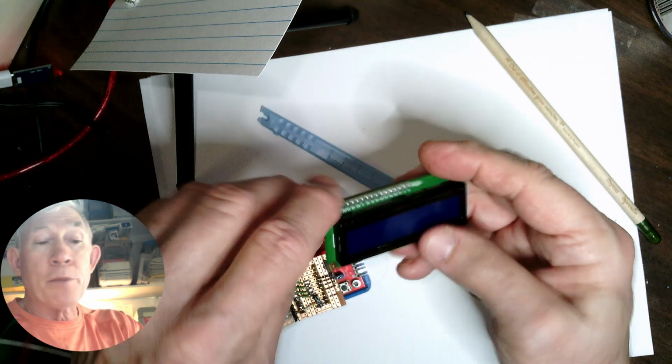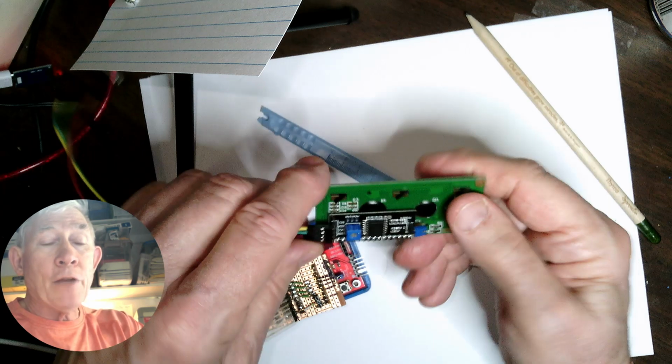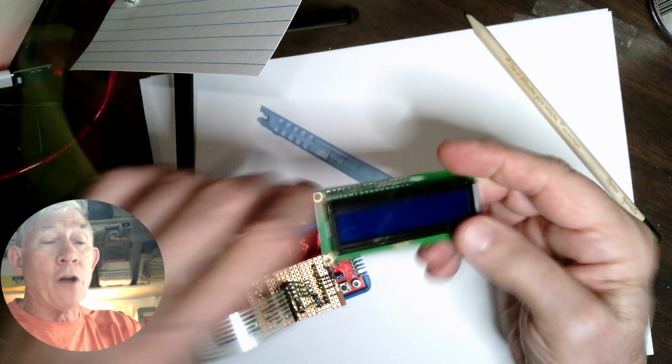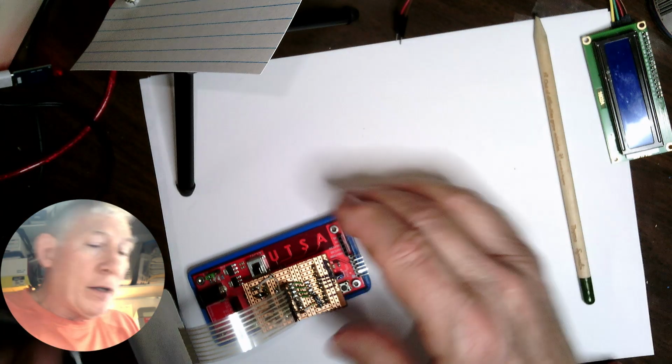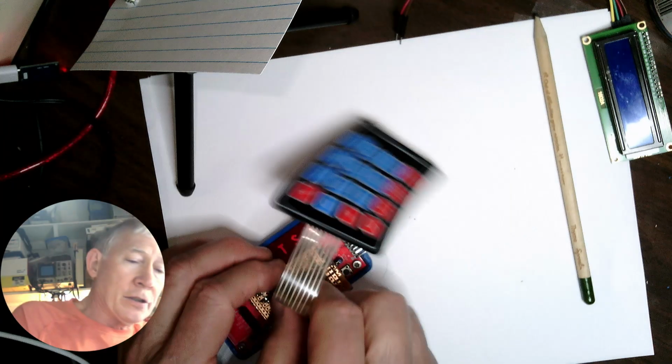It only needs 7 pins to control it, and then 1 pin to turn the backlight on and off. And we have some driver files for that, so you can do those. And then I'm going to disconnect this.